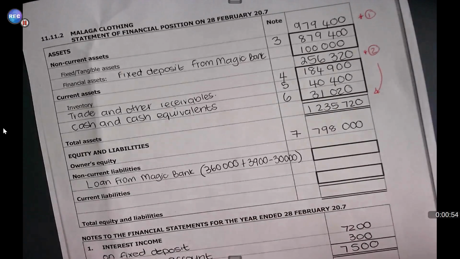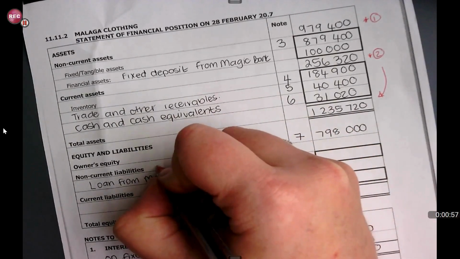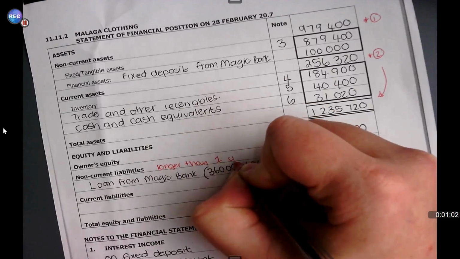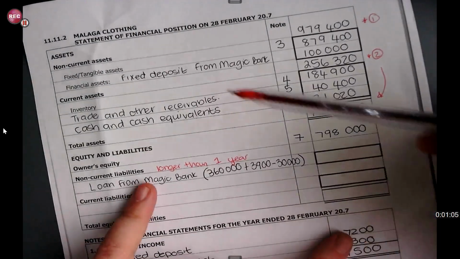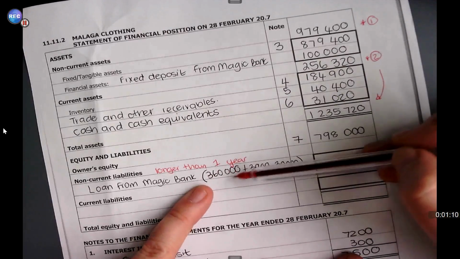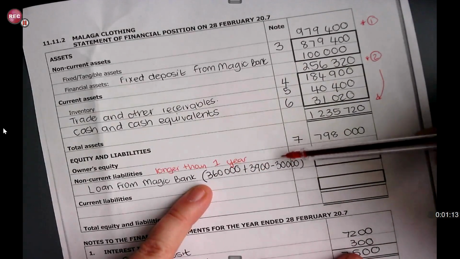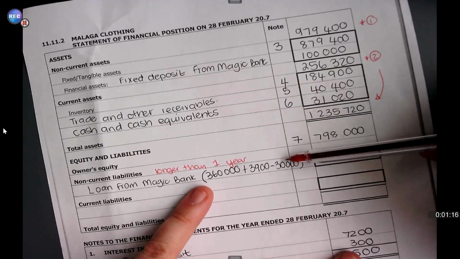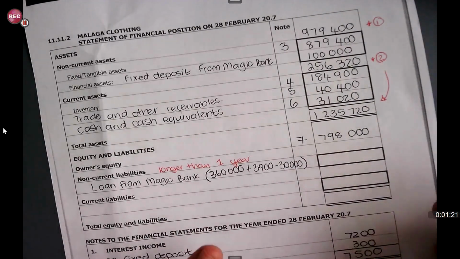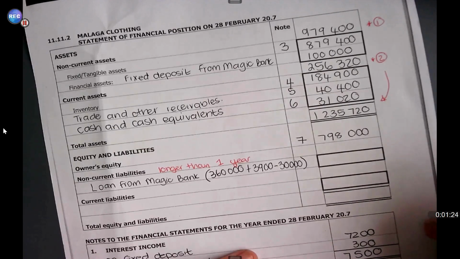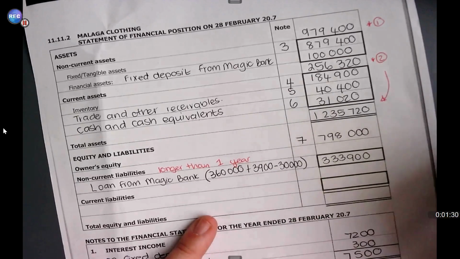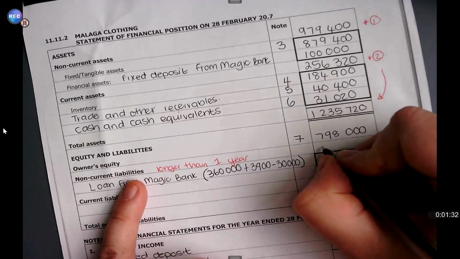Remember, non-current liabilities is going to be something that is longer than 1 year. So if it's longer than 1 year, then it needs to be worked out here. The 360,000 plus the interest minus what you're going to be paying in the next financial year, so that's less than a year, that would be considered your current liability, would need to then be entered in. So once we've entered all of those amounts in, it's going to give you 333,900. So your total non-current liabilities are going to be the same.